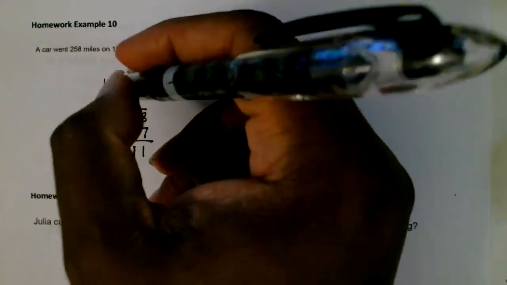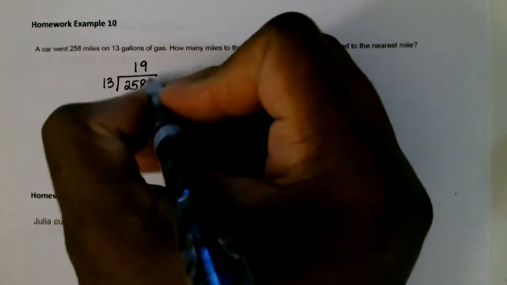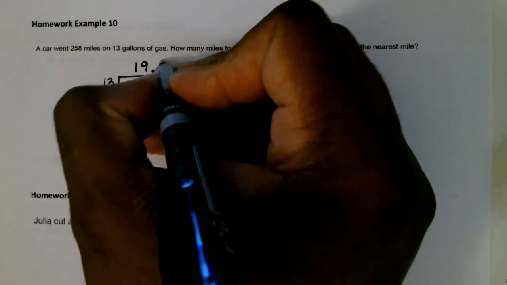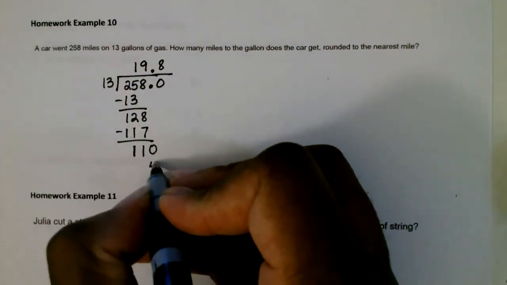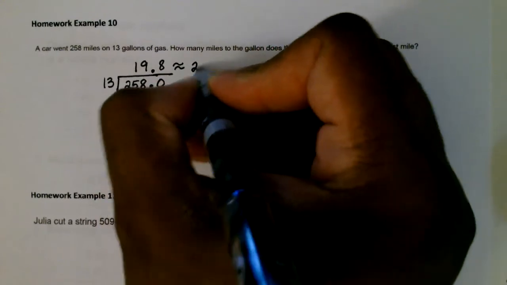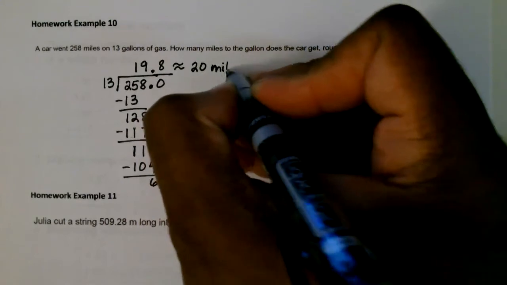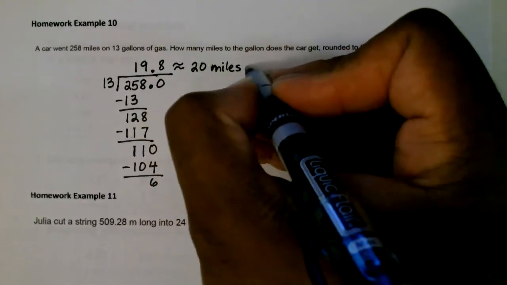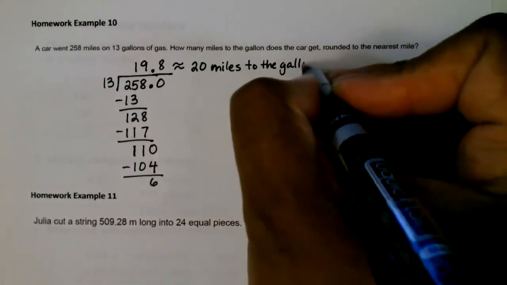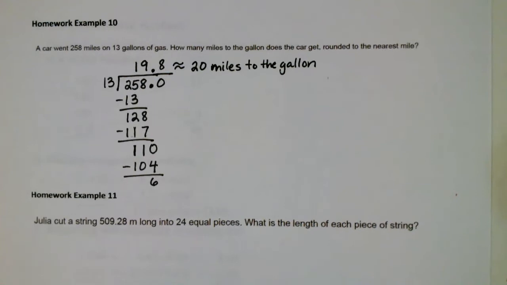And 11 is close to 13. So if I was to extend this, bring down the 0, 13 goes into 110, 8 times. 19.8 would round off to 20 miles to the gallon. 20 miles to the gallon.